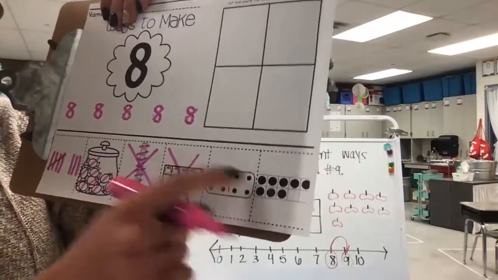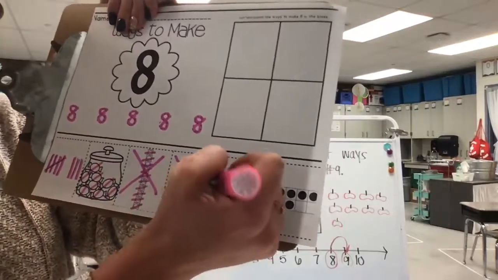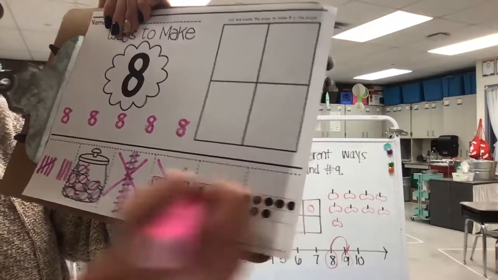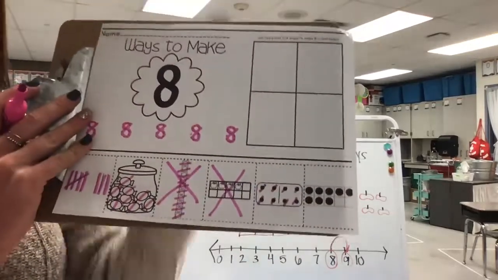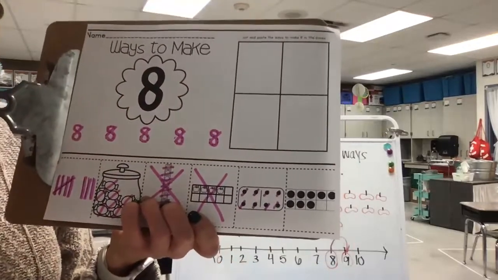Now we have what we call a domino. Let's mark out the dots on the domino to see if there are 8. 1, 2, 3, 4, 5, 6, 7, 8. There are 8, so this is another box that we'll use up here to show 8.